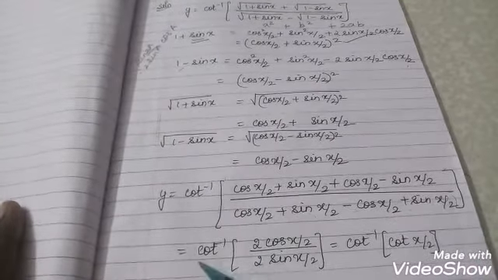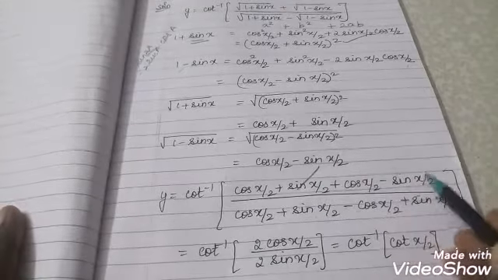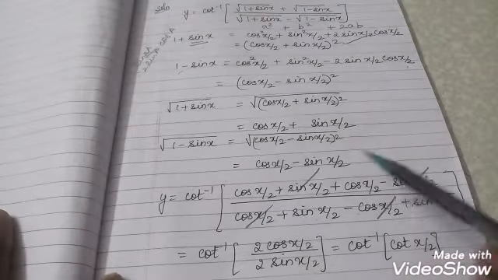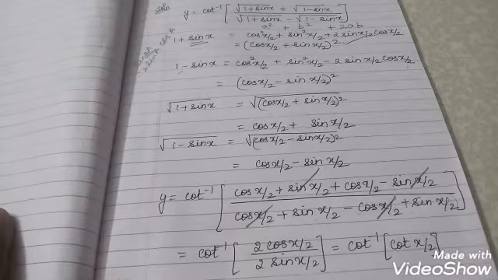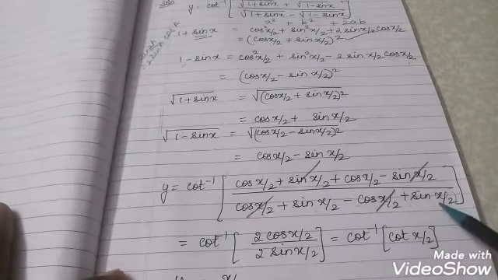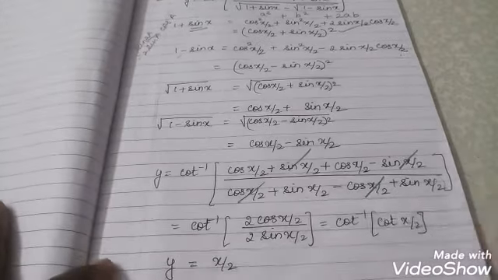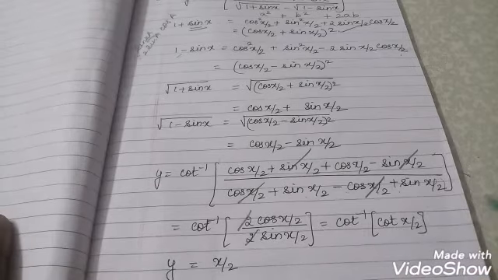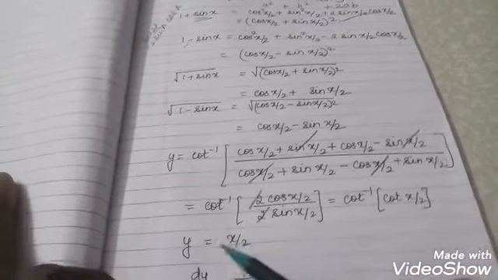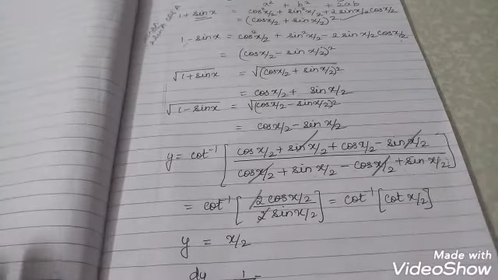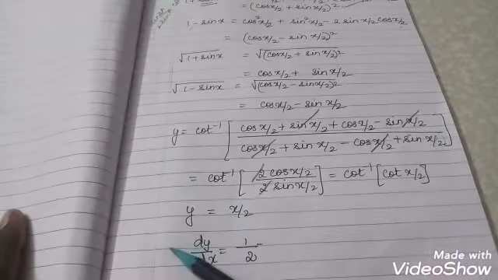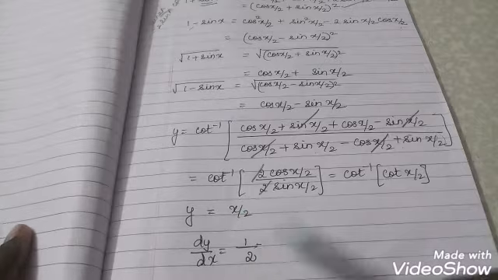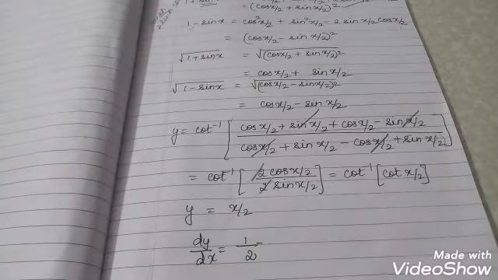Now this is equal to cot inverse of, here again if you see, it gets cancelled. Here again this also gets cancelled. So you are left with cos x by 2 plus cos x by 2, which is 2 cos x by 2, divided by sin x by 2 plus sin x by 2, which is 2 sin x by 2. So 2 and 2 get cancelled, which is equal to cot inverse of cot x by 2. So here again cot inverse and cot get cancelled. So you are left with y equal to x by 2. Now you will have to differentiate it with respect to x. So differentiating it with respect to x, your dy by dx is equal to 1 by 2. That's all.